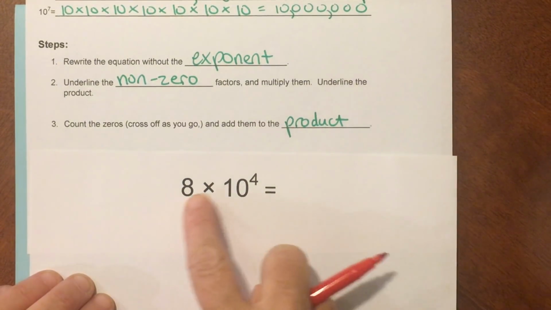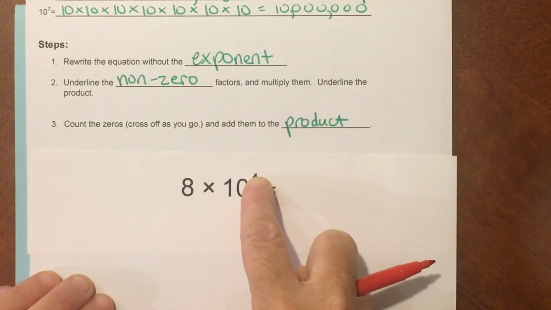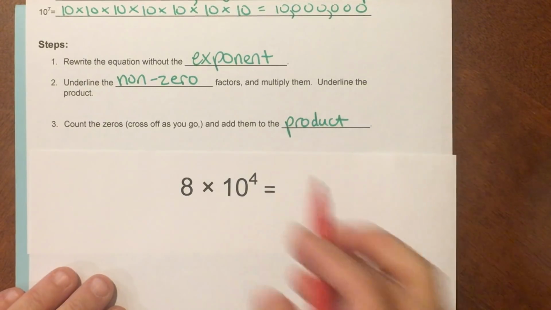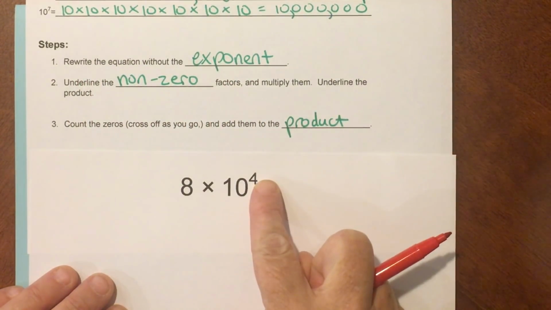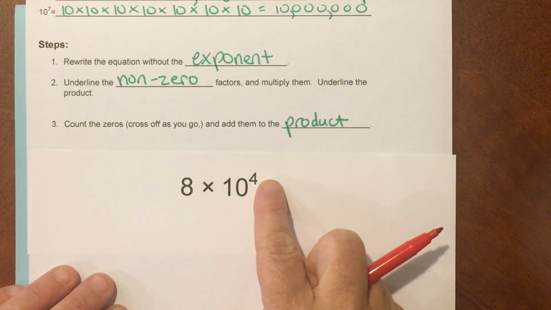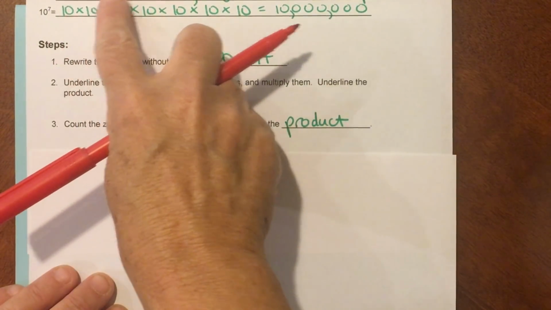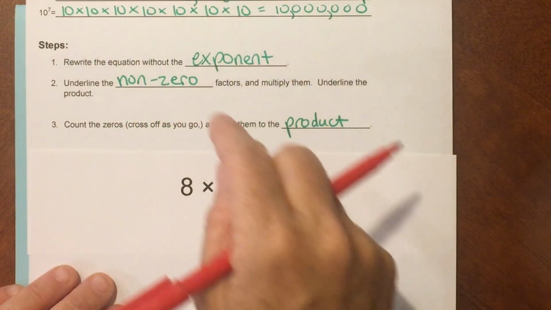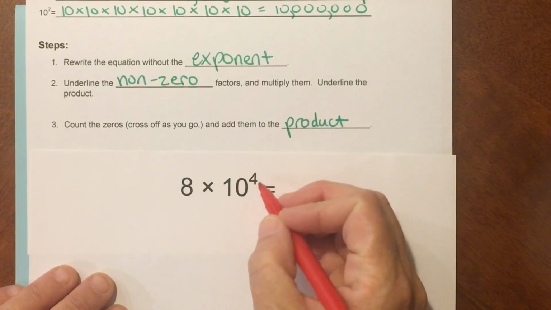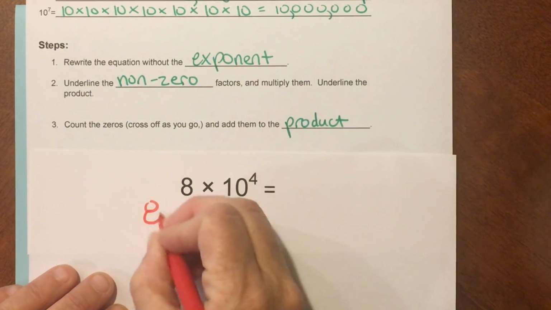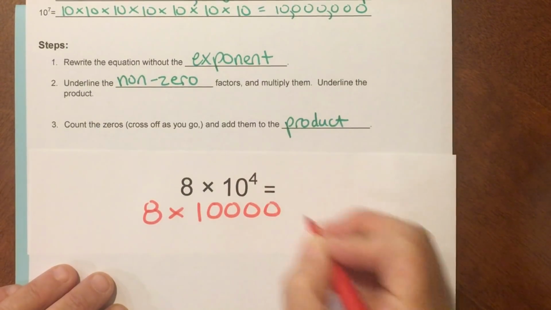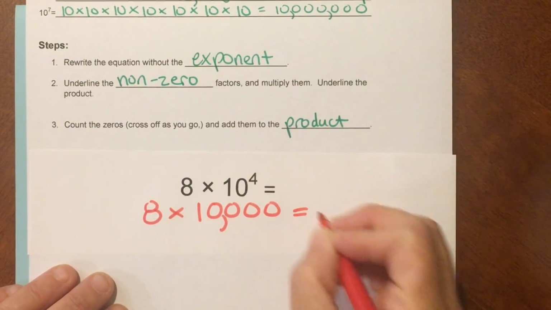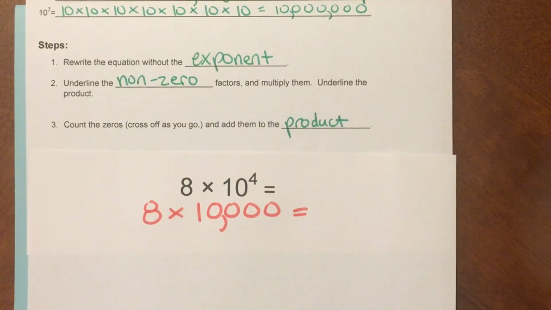So I see 8 times 10 to the 4th power. Well, I first need to rewrite this equation, but I need to get rid of the exponent. Well, 10 to the 4th power is the same thing as 10 times 10 times 10 times 10, or it's the same thing as 10,000, because I know 10 to the 4th power is going to have 1, 2, 3, 4 zeros.